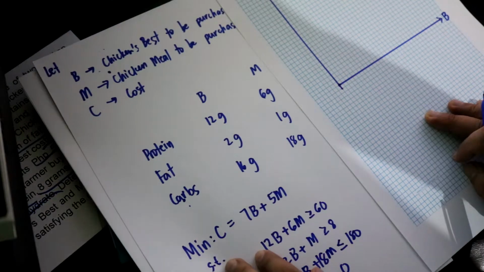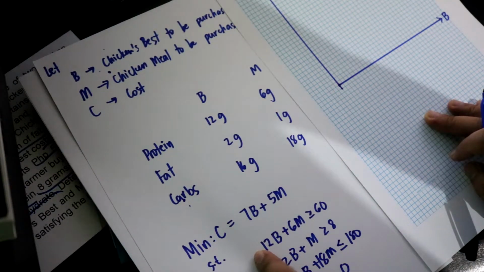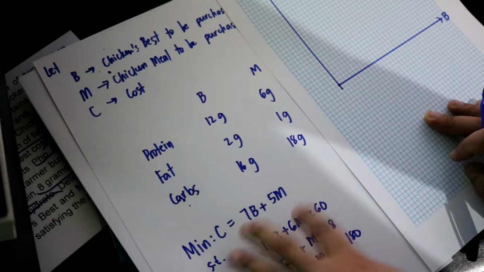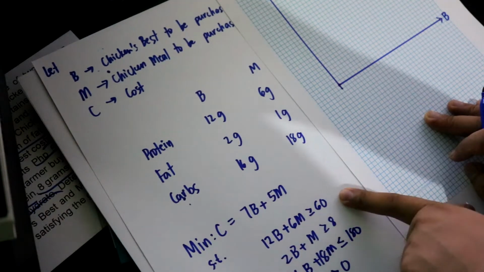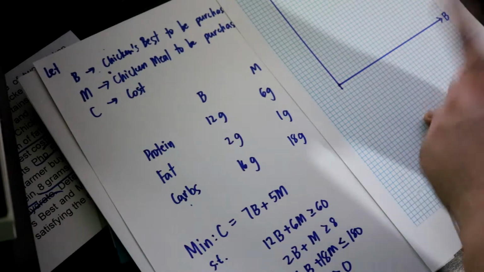Similar to what we have done in the maximization problem, we just set these variables to 0 so that we could get the intercepts. And then when we have the 2 points, we can now plot them.